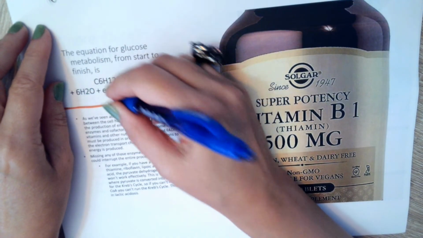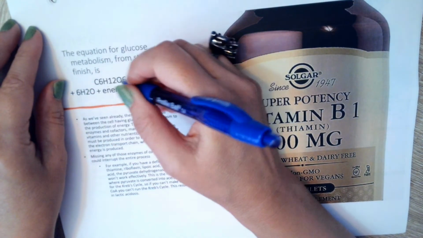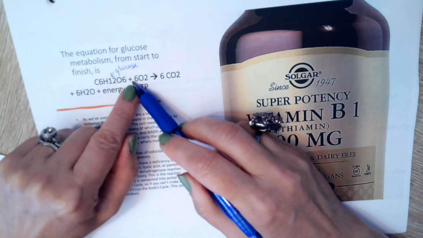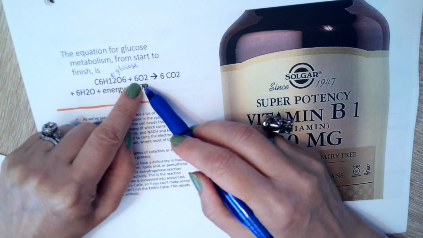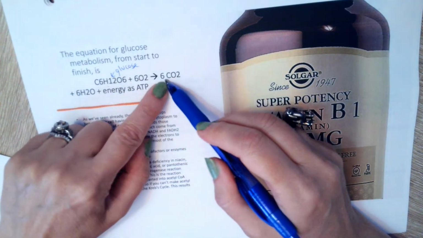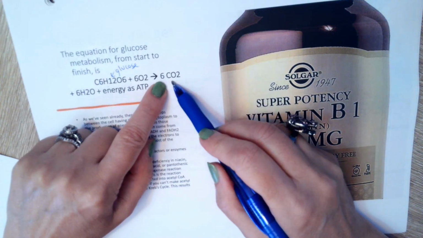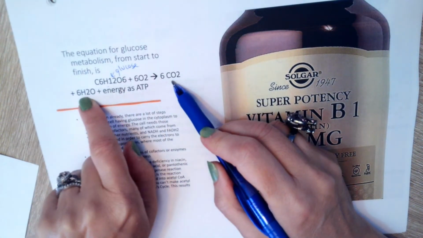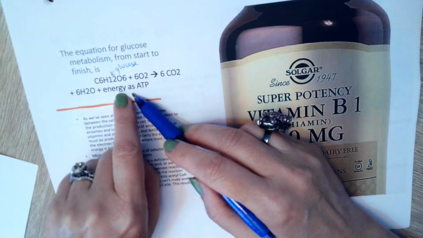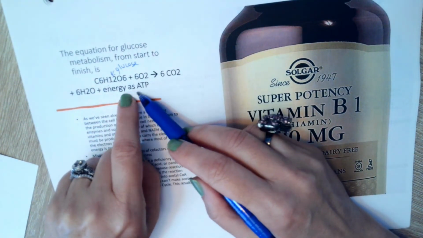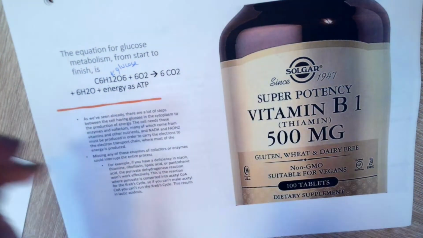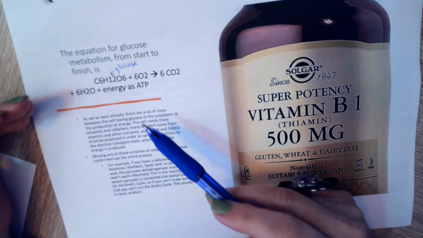So C6H12O6, that's glucose. Then in the Krebs cycle, or the electron transport chain I should say, we're going to use 6 oxygen, and that's going to give us a yield of 6 carbon dioxides, 6 water molecules, and then energy as ATP. I didn't put the number here for a reason, because we're going to get into the exact calculation of how much energy we are going to get out of our glucose.